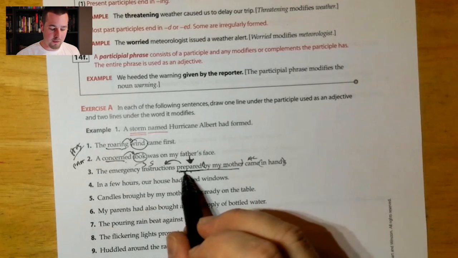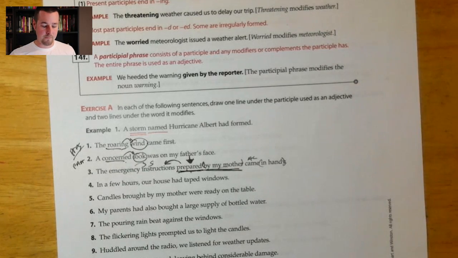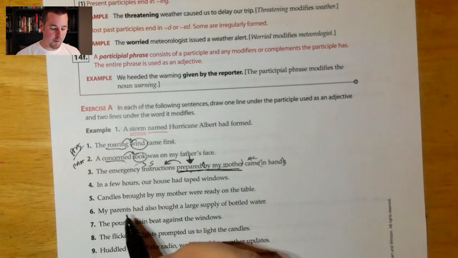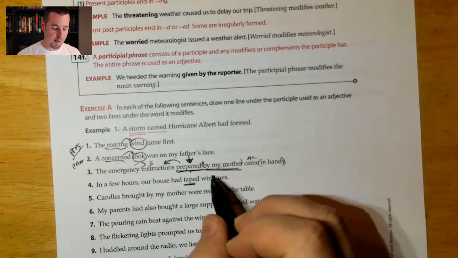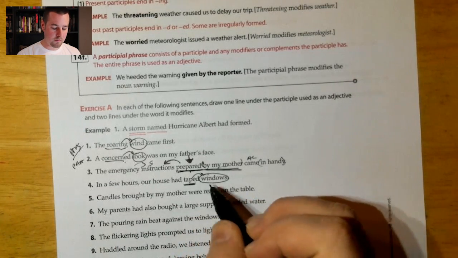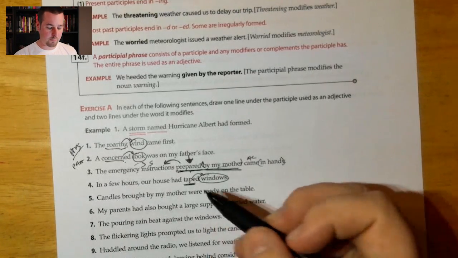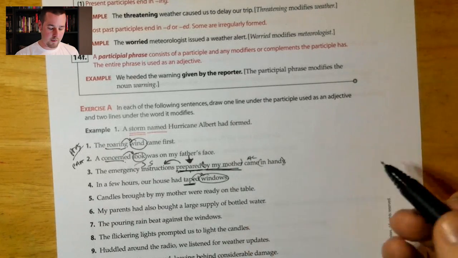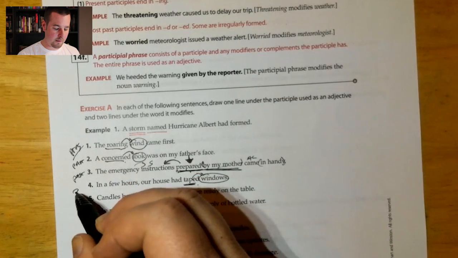So this is my participle. The entire thing here is the participle phrase. And notice it makes sense as a chunk here, because what kind of instructions are they? They're instructions prepared by my mother. Okay. Number 4. In a few hours, our house had taped windows. Well, taped describes what kind of windows they are. And you can tape something, so that's your action underneath the surface. So that would be our participle. And I didn't do that up here. Prepared, taped, they're both past because they end in ed.